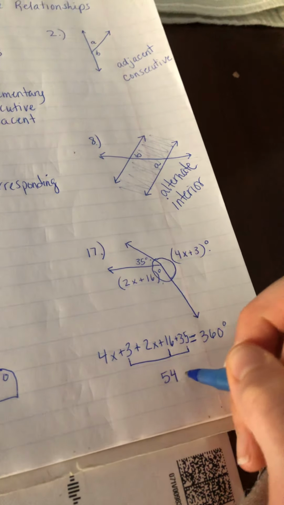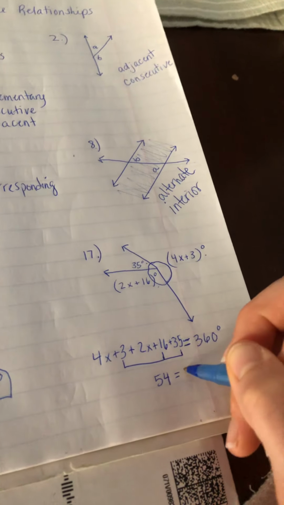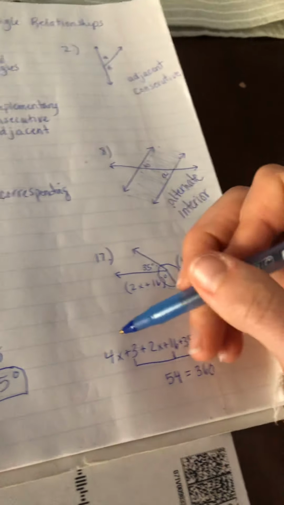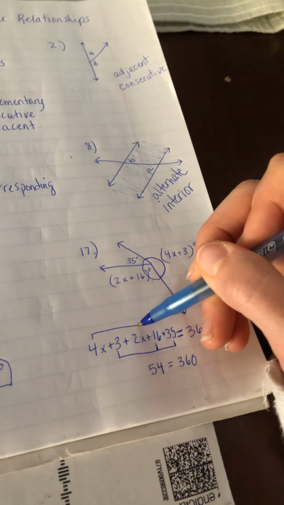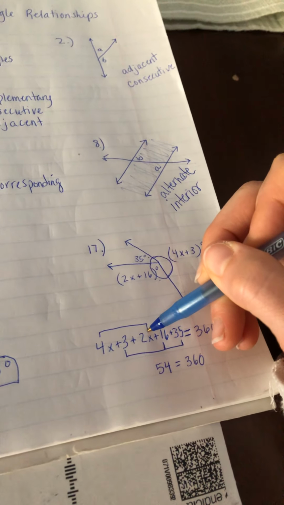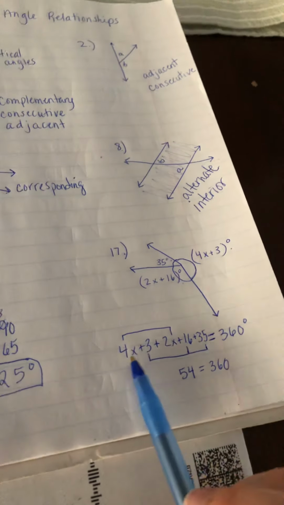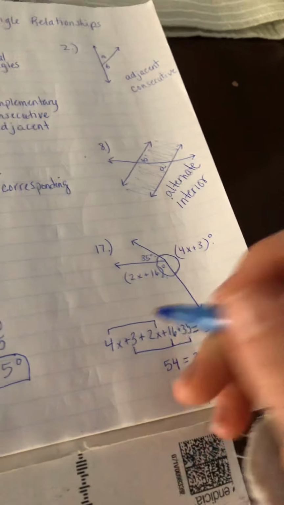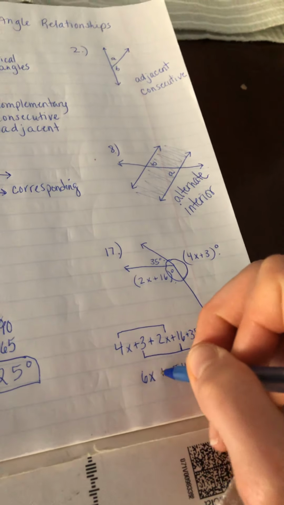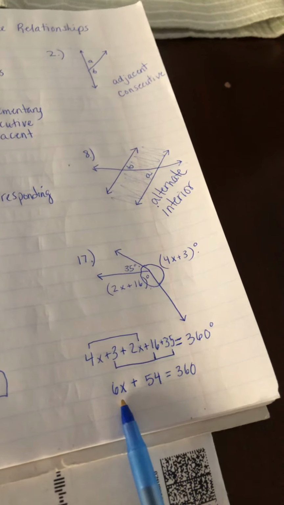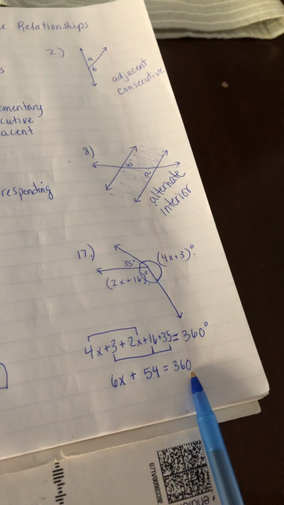Okay? Bring down my equals, bring down my 360. Now the only thing I have left to do is combine my numbers with an x. 2x plus 4x. And there's no more x's. 4x plus 2x is 6x. Okay? So 6x plus 54 equals 360.